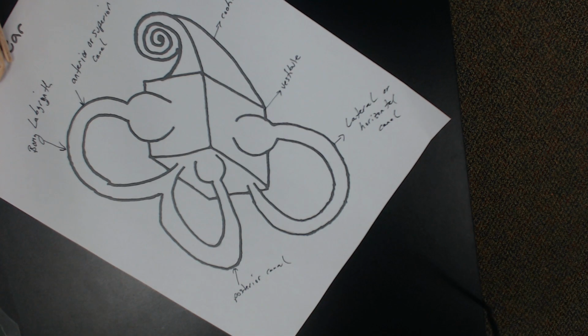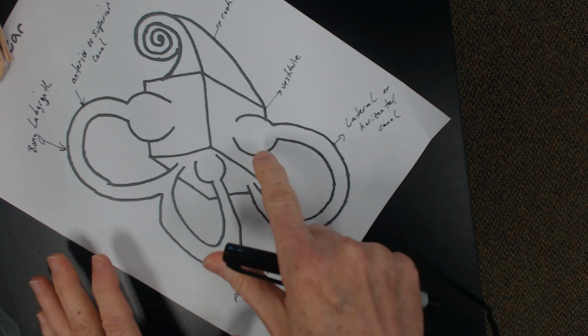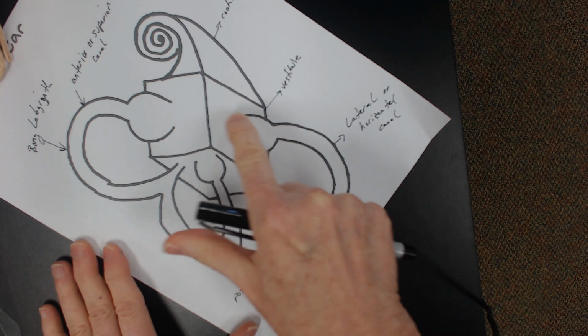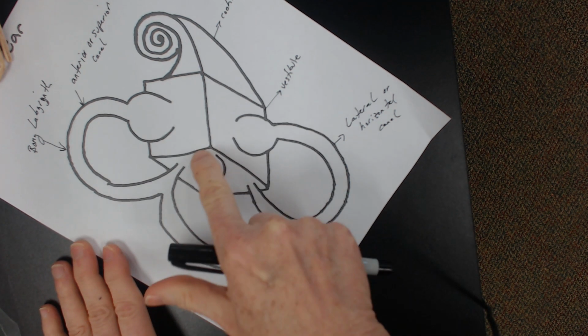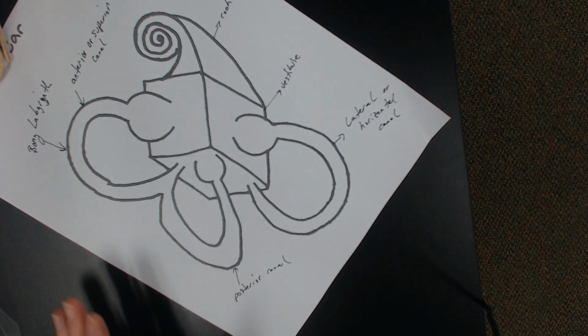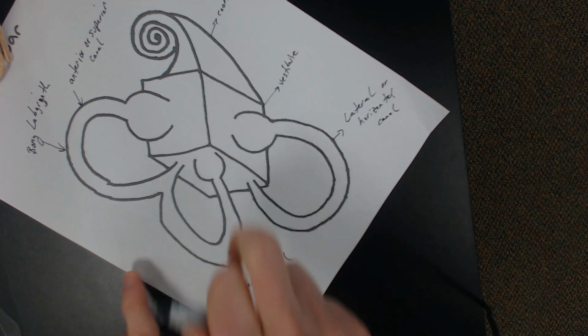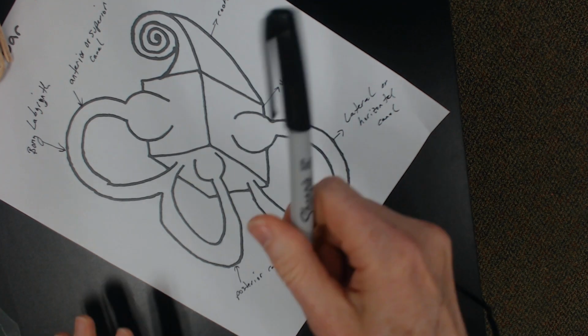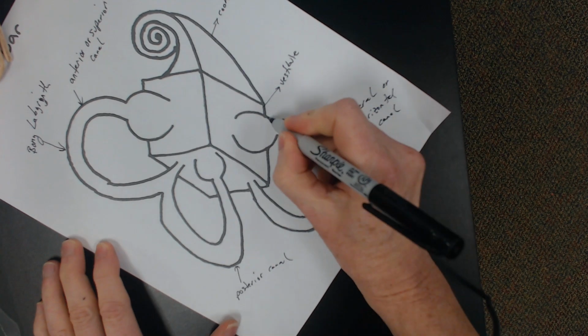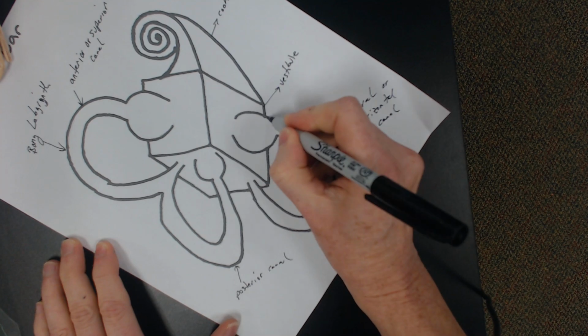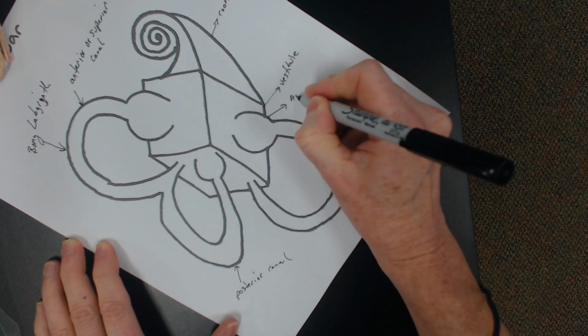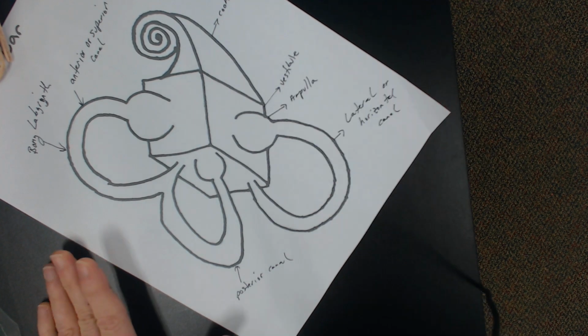Something about the semicircular canals is that they have their own sensory organs, and they're housed in this kind of bubble. So anytime you see a bubble, that's the part that actually connects back to the vestibule. That little bubble that comes off of the semicircular canal connected to the vestibule is where the sensory organs are housed, and this bubble is known as an ampulla. A-M-P-U-L-L-A.